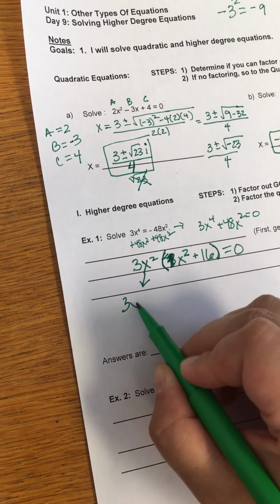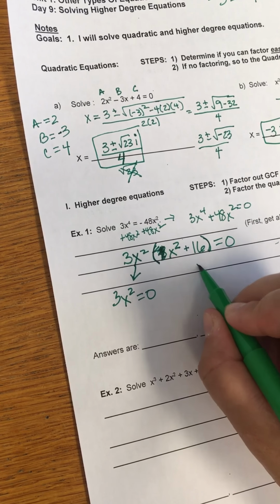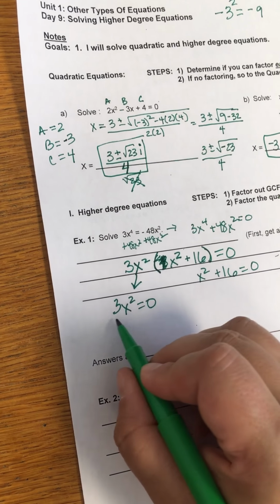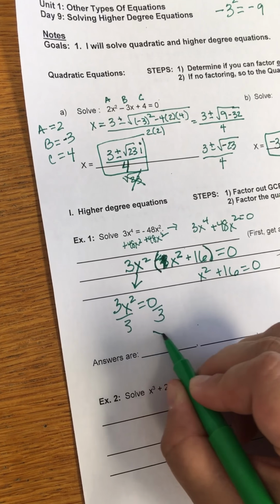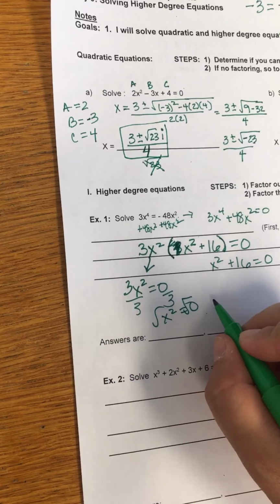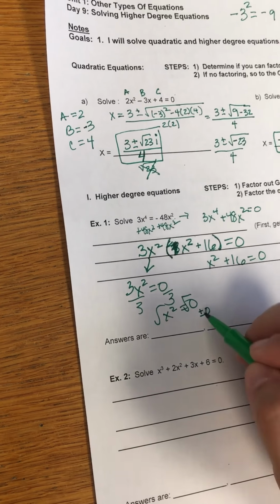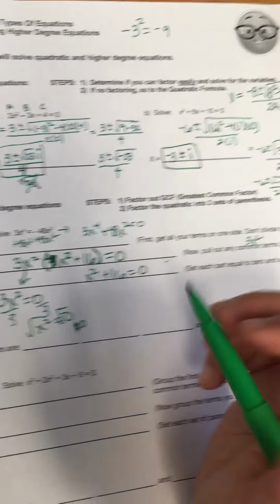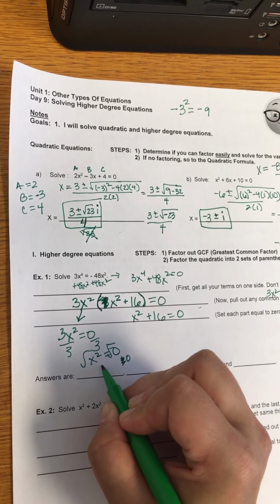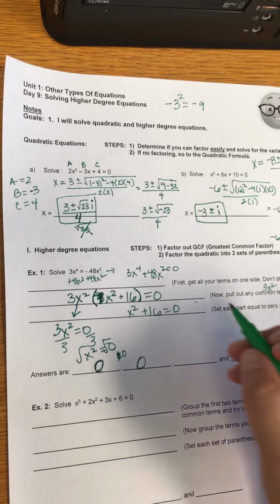So you set 3x equal to 0, and you have x squared plus 16 equal to 0. Start solving. When you square root 0, technically that means plus or minus 0, but we know there's no plus or minus, so please do not write plus or minus. So this means 0 actually occurs twice. So your answers are 0, 0, which is repeated.